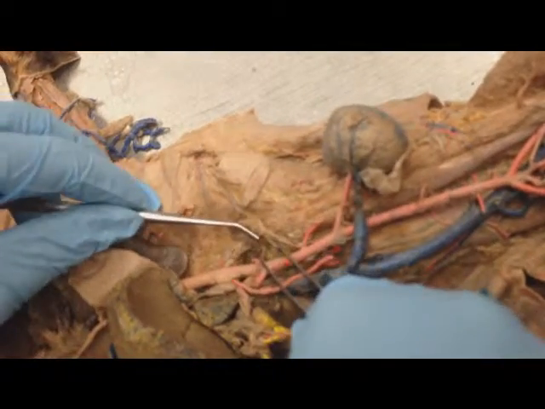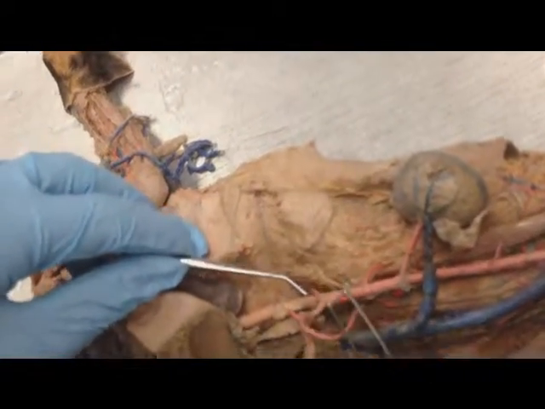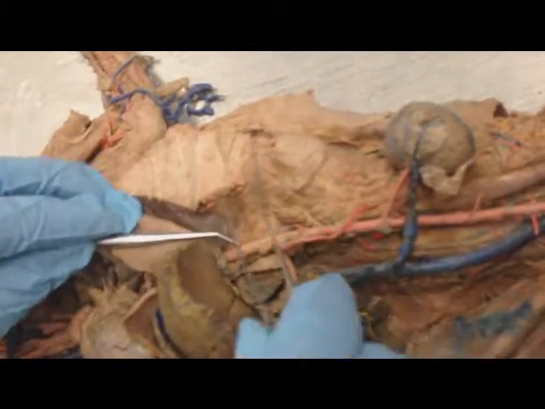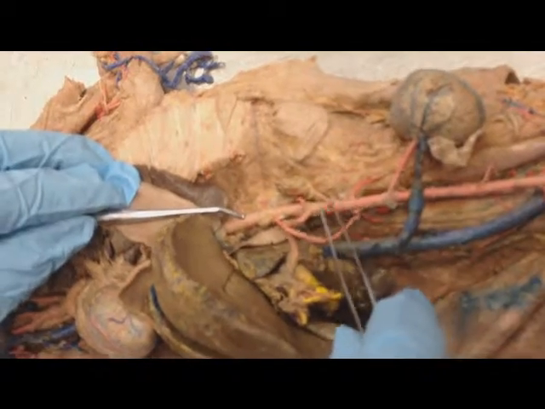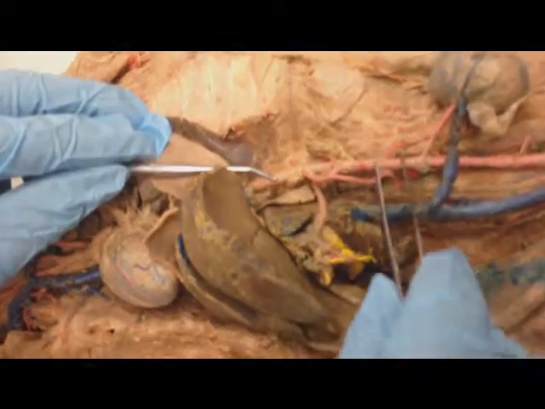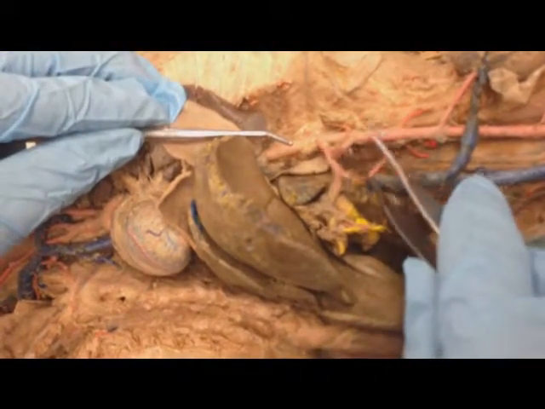All right. I would probably say in this cat, this is the superior mesenteric. Often you'll find the superior mesenteric up here though, but it's usually not a tiny branch like these. It's a bigger branch like this.